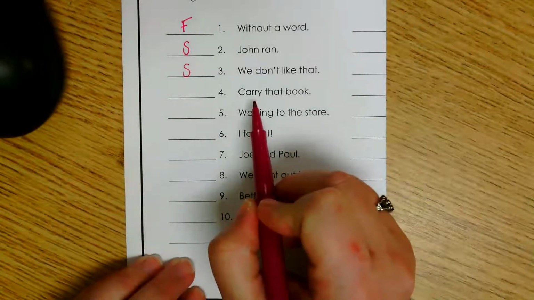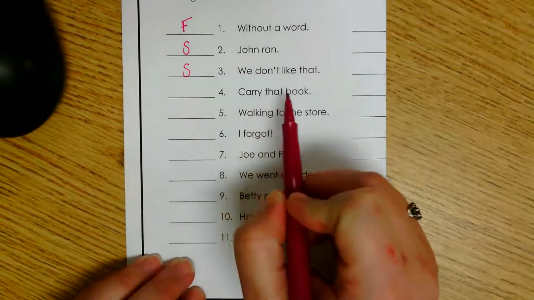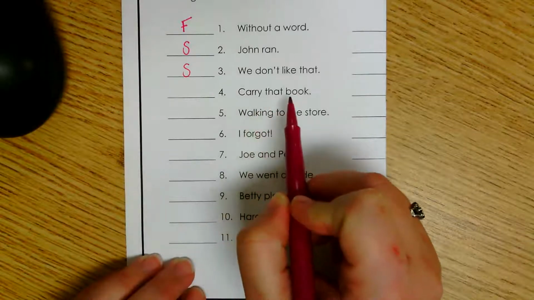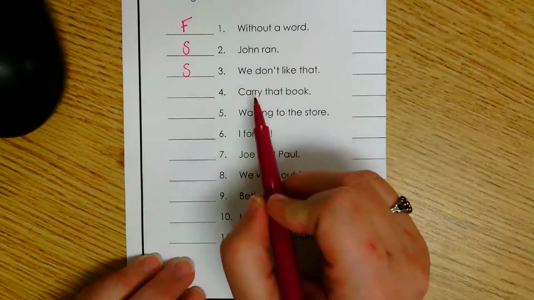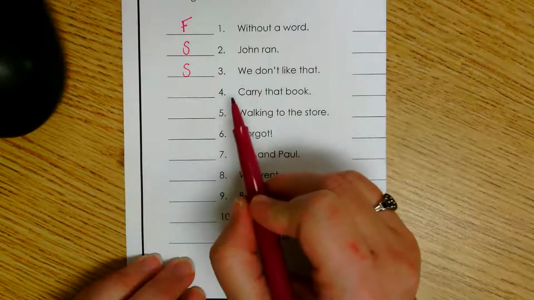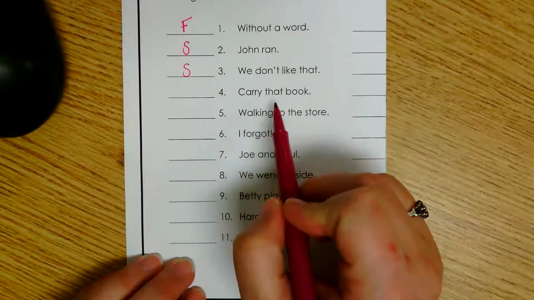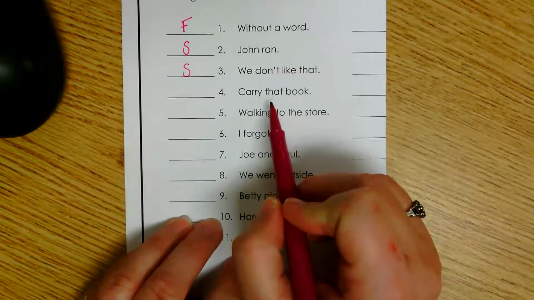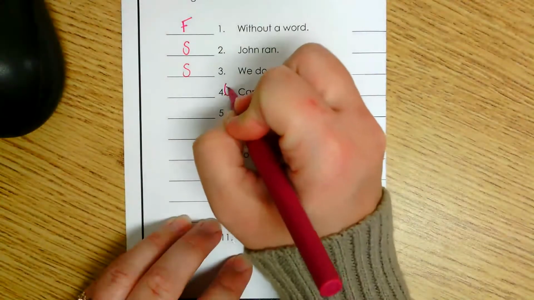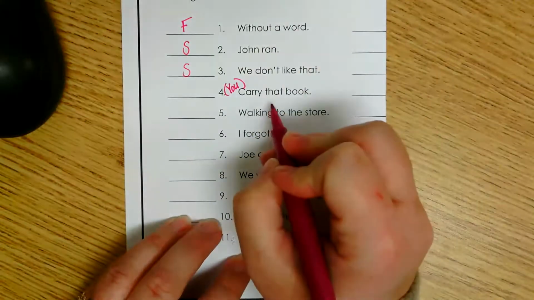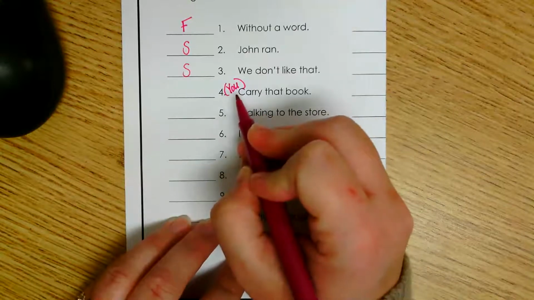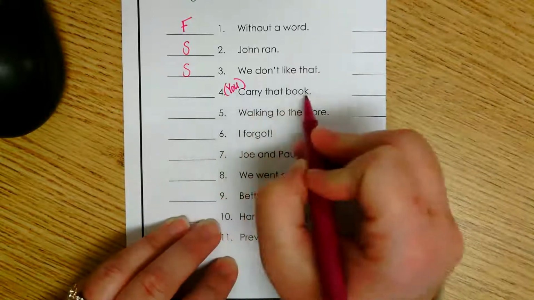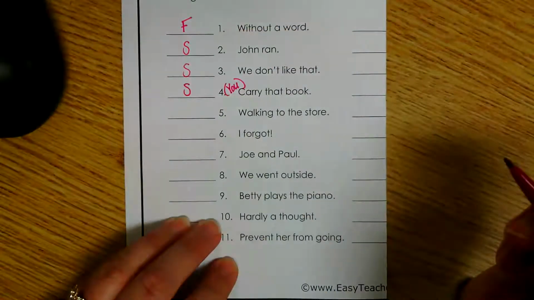Now, this one's a little bit tricky. This one says, "Carry that book." Now, some of you may look at this, just based on what we've talked about on the first 3 sentences, and say that that is not a complete sentence because there's no subject, like who is carrying that book? However, this could be considered a complete sentence because there's something called an understood you, which means it's not in the sentence, but if I were to look at you and say, "carry that book," you know that I'm talking to you. So this is what we call an understood you. So really, this is a complete sentence.